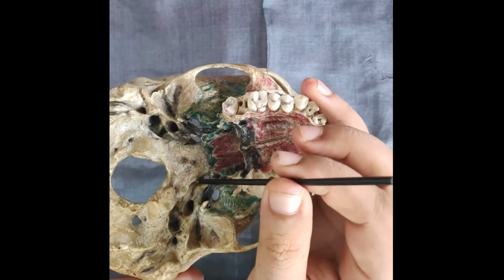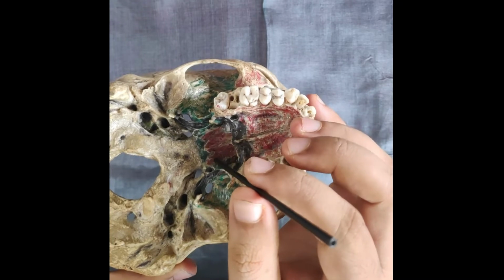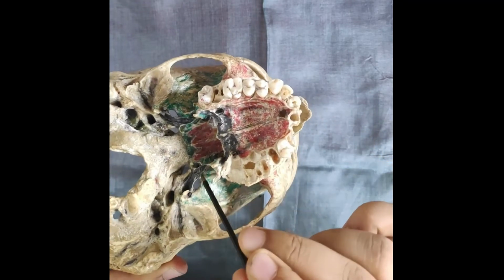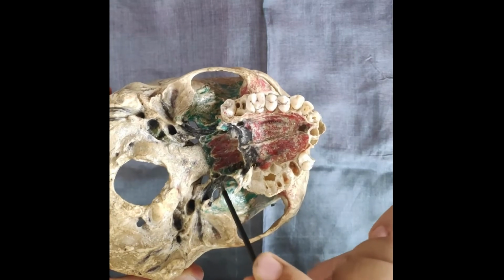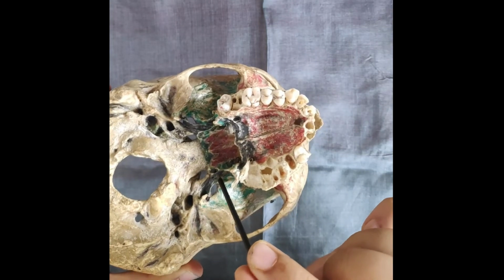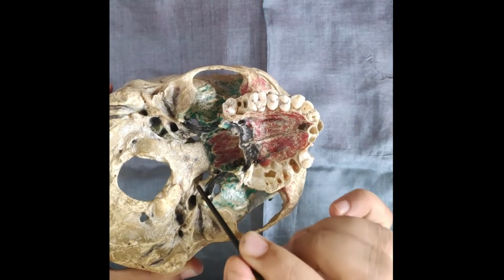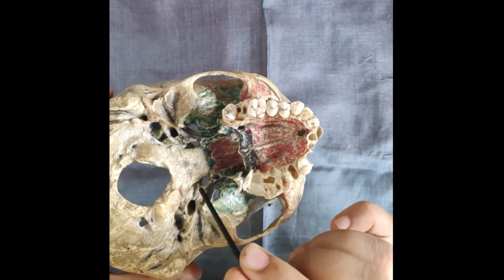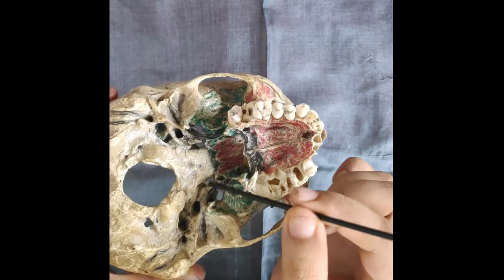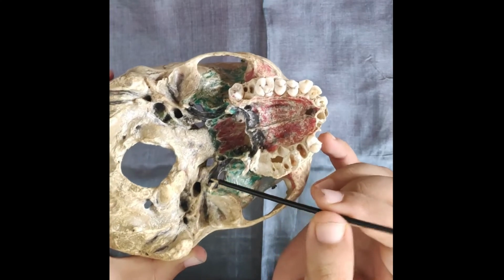The foramen is bounded in front by the body and the adjoining greater wing of the sphenoid bone. We can clearly see that here is the foramen, in the front you have the body and greater wing of the sphenoid bone. Behind it is bounded by the apex of the petrous temporal that we have seen till now, and medially by this part of the bone, that is the basilar part of the occipital bone.